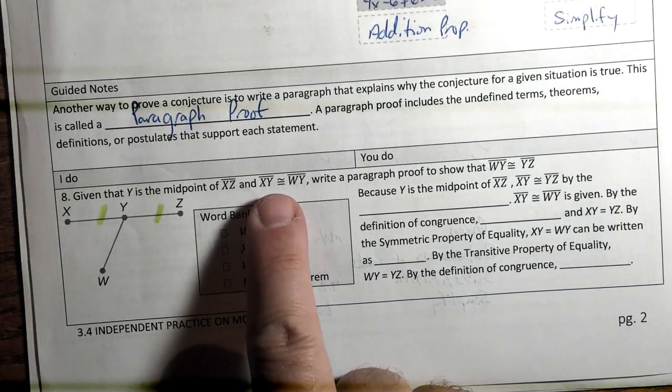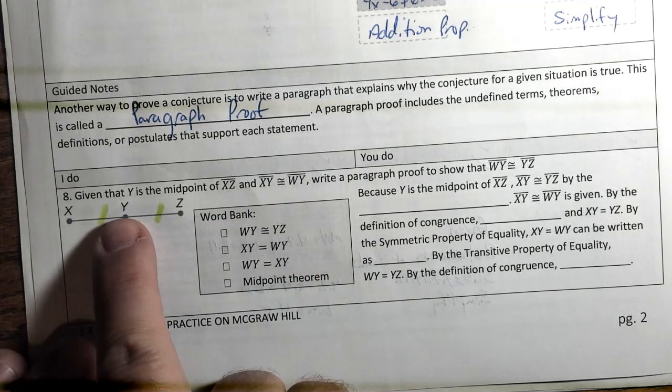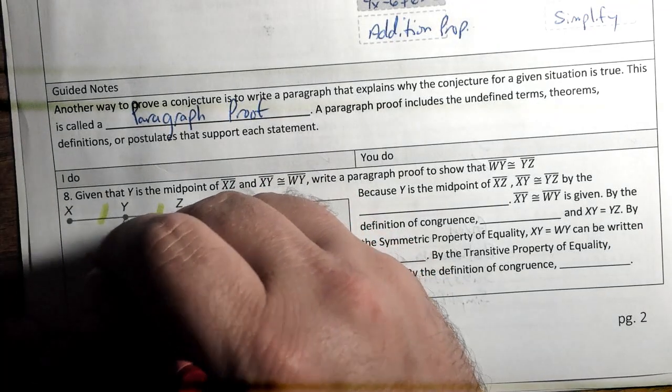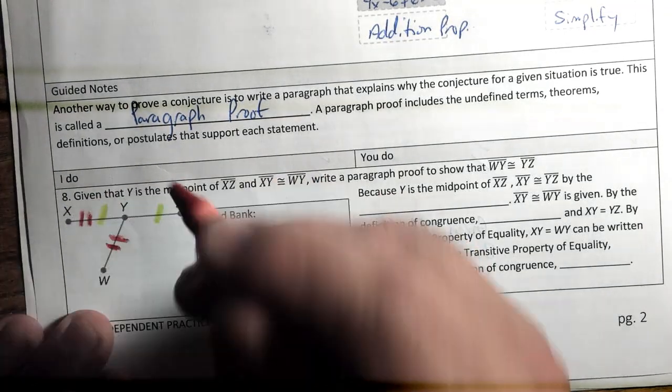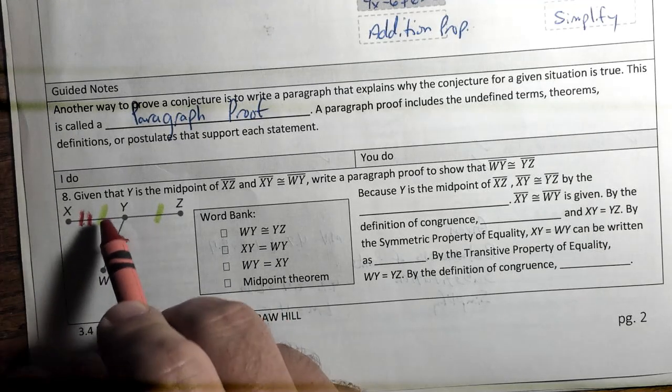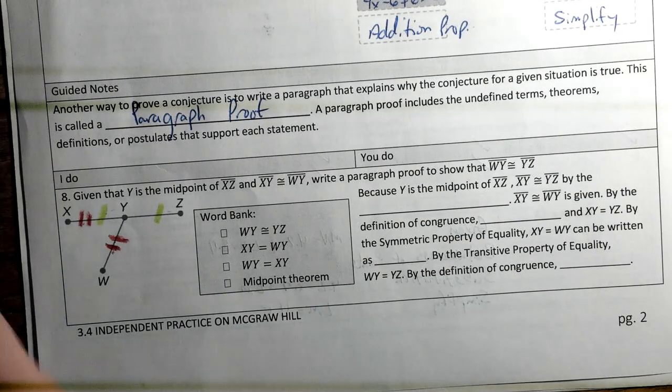Alright, and they also told me that xy and wy are congruent. So this is going to get a little wonky, but because these two are congruent, and then this guy is congruent to this guy, it looks a little strange. This is telling us that these two are congruent. This is telling us that these two are congruent. Okay, just marking things out.